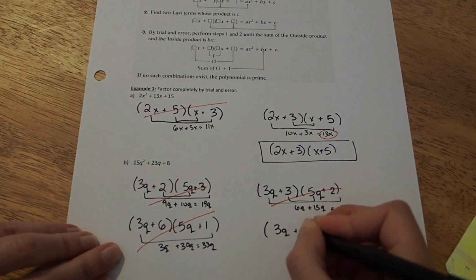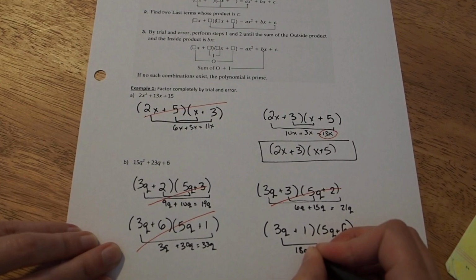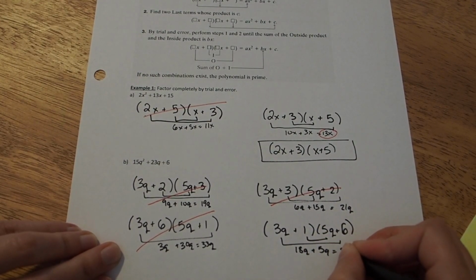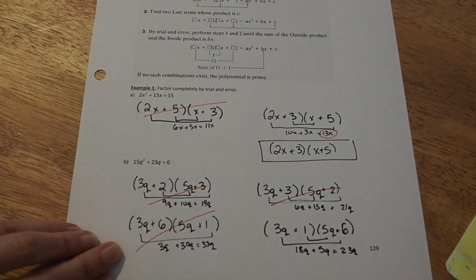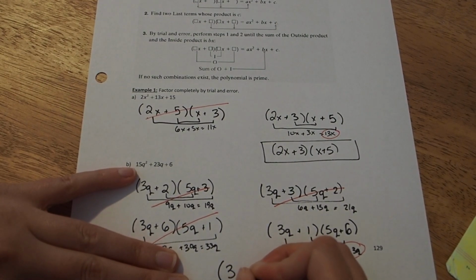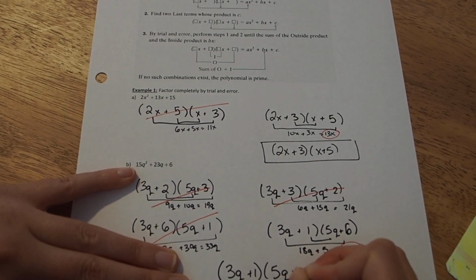Okay, but both positives I know. So the outers, 3 times 6 is 18q, plus 1 times 5, the inners, is 5q. Those add to 23q. 23q is what I'm trying to get, which means this is the correct factoring. So my answer for this one factored is going to be 3q plus 1 times 5q plus 6.